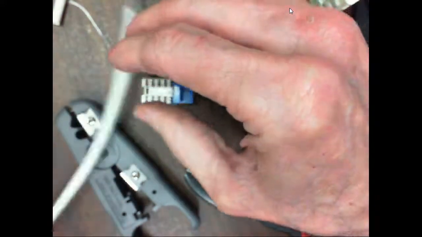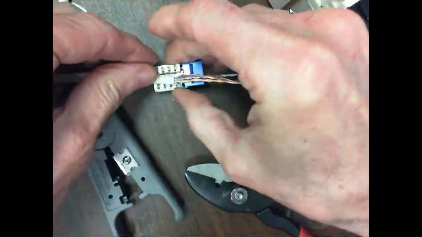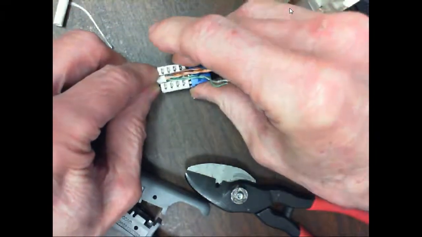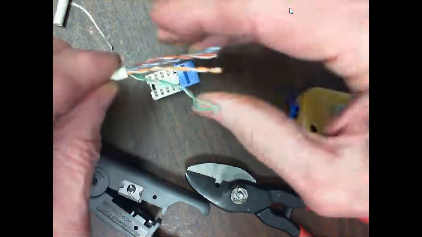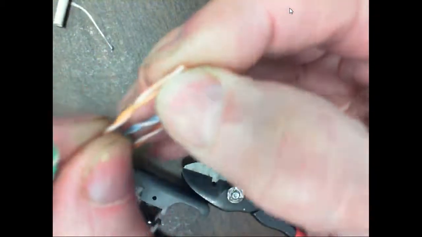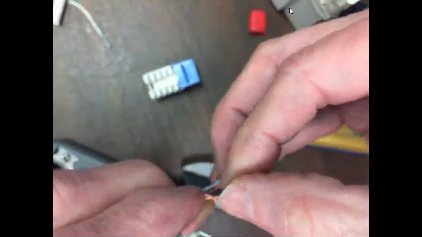But what we do on this, and I'm not going to pay any attention to color, is we're going to take this jacket and we're going to run it up this groove. Because what we're trying to do is minimize the number of twists that we get out of here, right? You understand? And then what I would do is I'm going to take it, and I'm not going to worry about the twist right now because I'm just demonstrating. And what would we do?